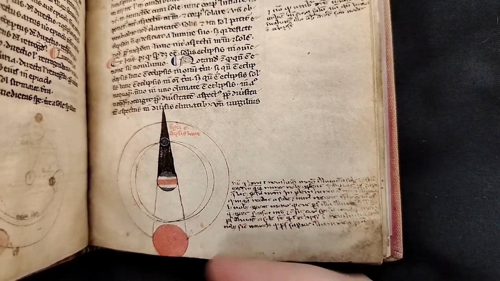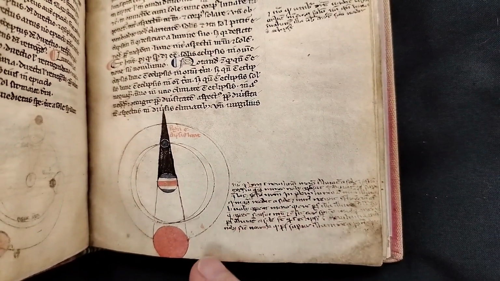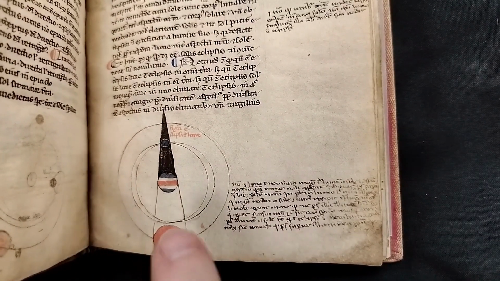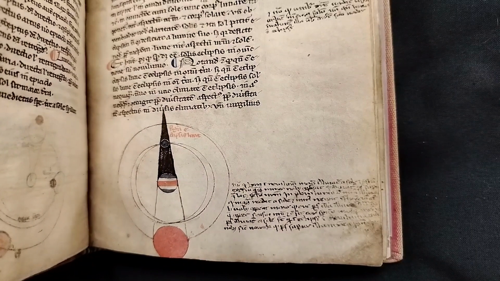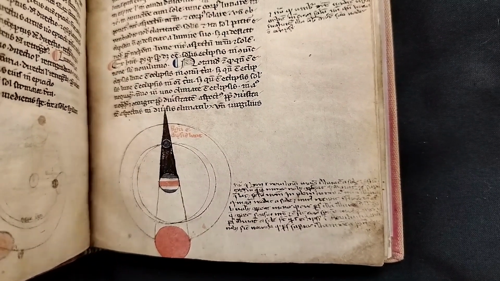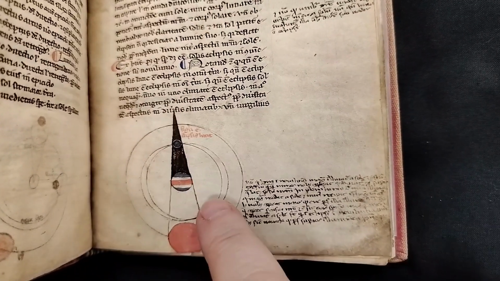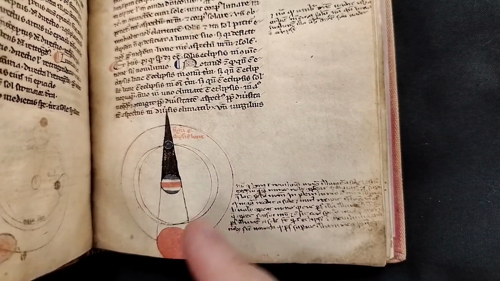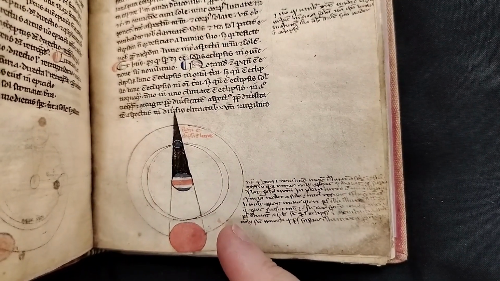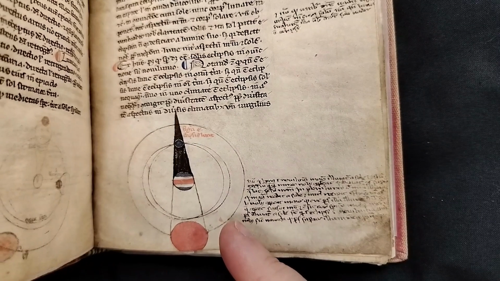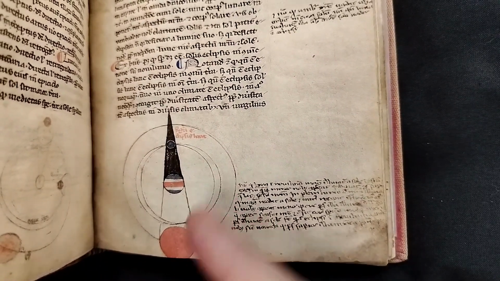It's just interesting that it's presented in this way, as though the Earth is in the center. If we were going to draw a diagram, our diagram would look a bit different because we have this different idea of how the three relate to each other. But that is that. And I'm going to tell you right now, all of the other diagrams look pretty much like this. You can always tell when you're looking at a medieval eclipse diagram, because they all look like this.